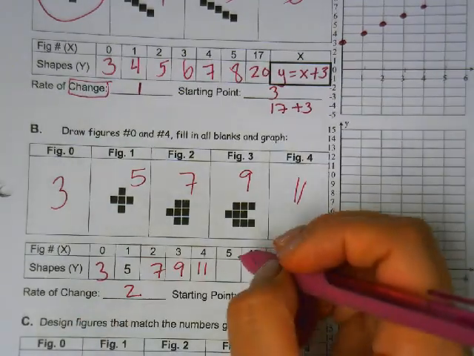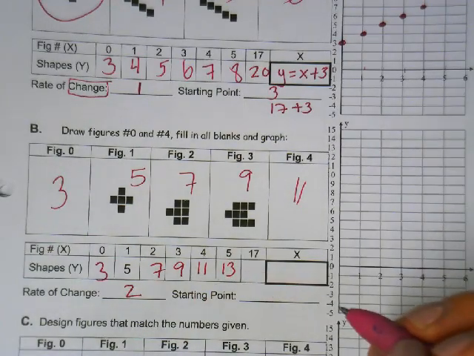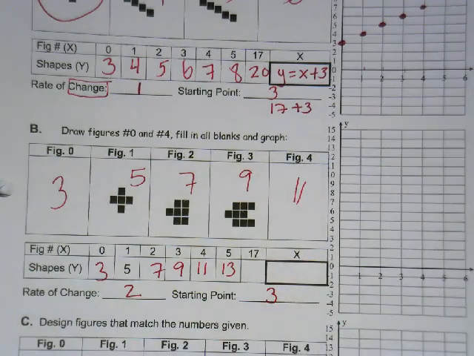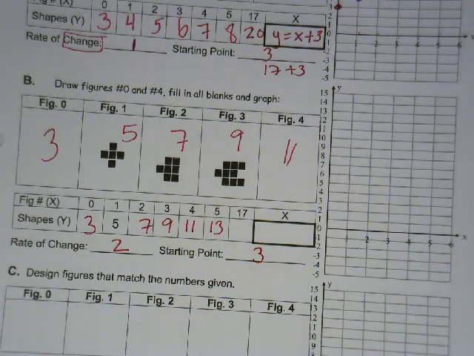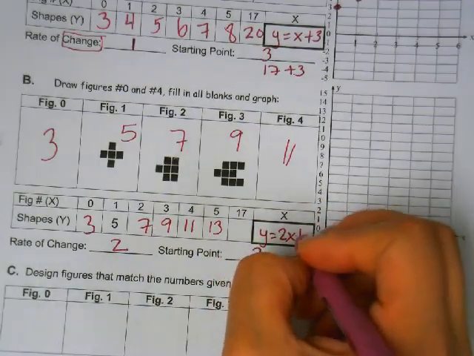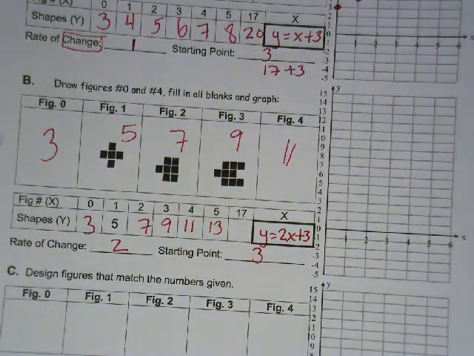So, what would figure 5 be? 13. What is my starting point? 3. Another 3, huh? What is my equation? You should not just be copying me. At this point, you should be checking your answers with me, not just copying at this level.